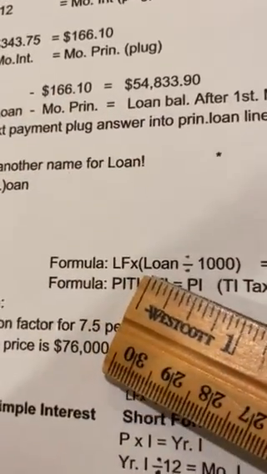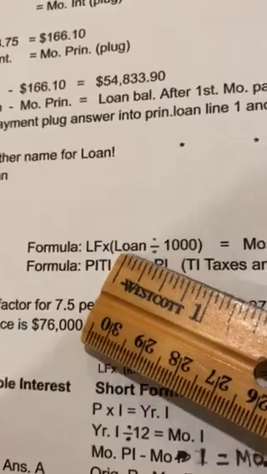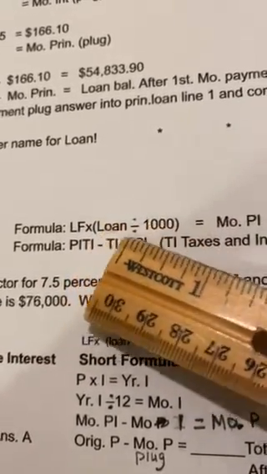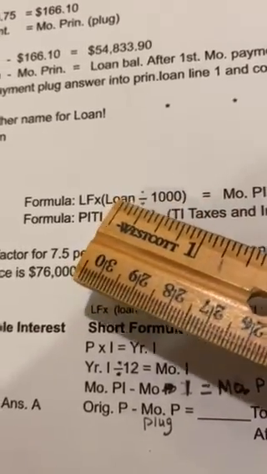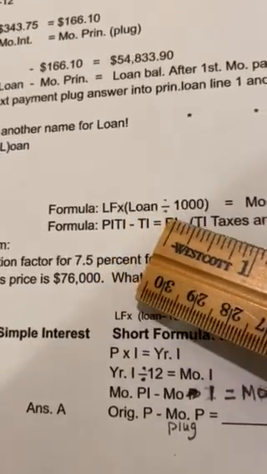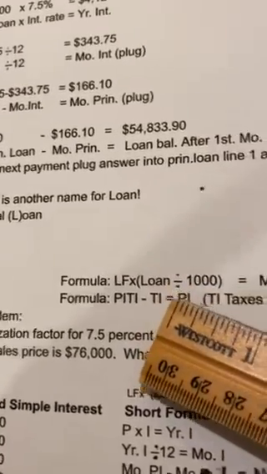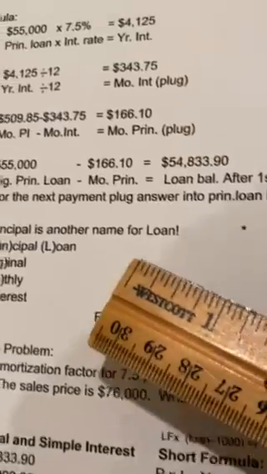So you have to use your formula, loan factor times, in parentheses, loan divided by 1,000. So you do your parentheses first, your loan, which would be 55,000 divided by 1,000, and you would come up with the result times your loan factor.